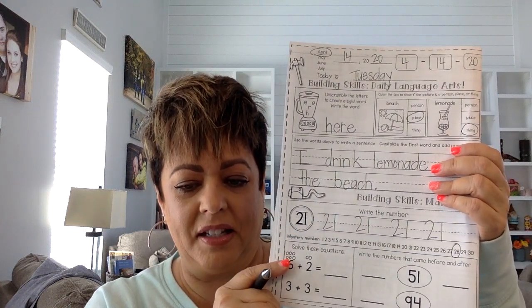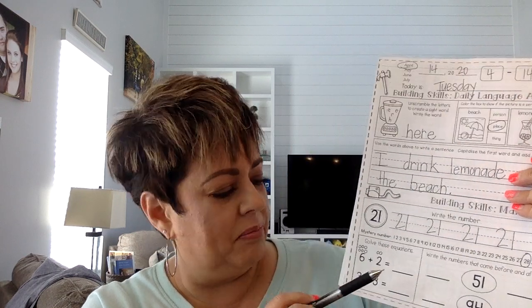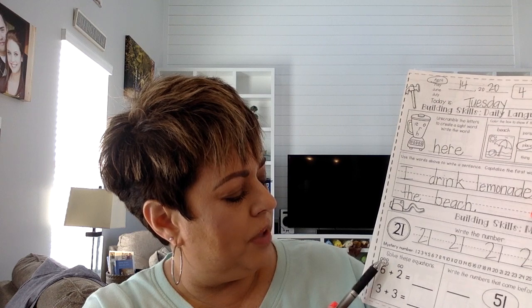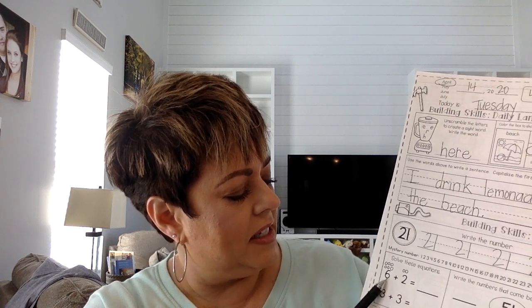I'm using a picture today to solve my equation. Then I'm going to add the 6 circles plus the 2 circles, and I'm going to touch and count them. 1, 2, 3, 4, 5, 6, 7, 8. 6 plus 2 equals 8. And I'm going to write my number 8.